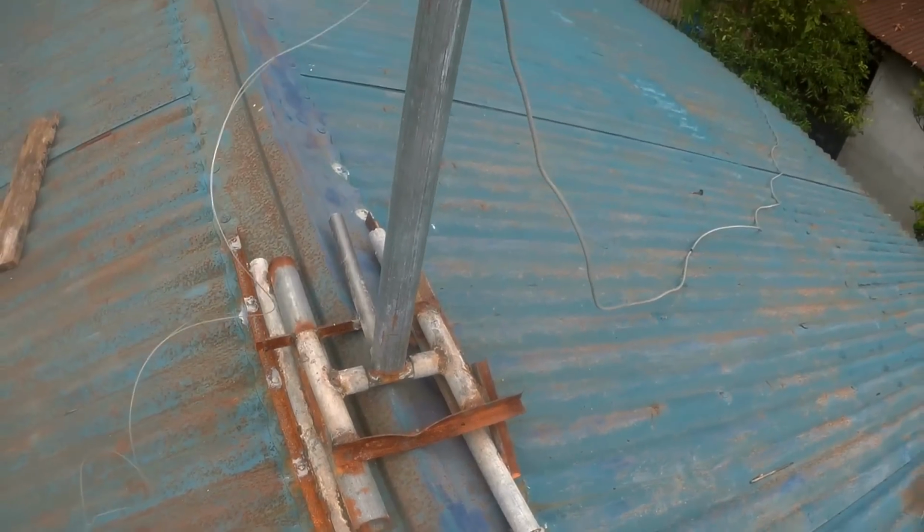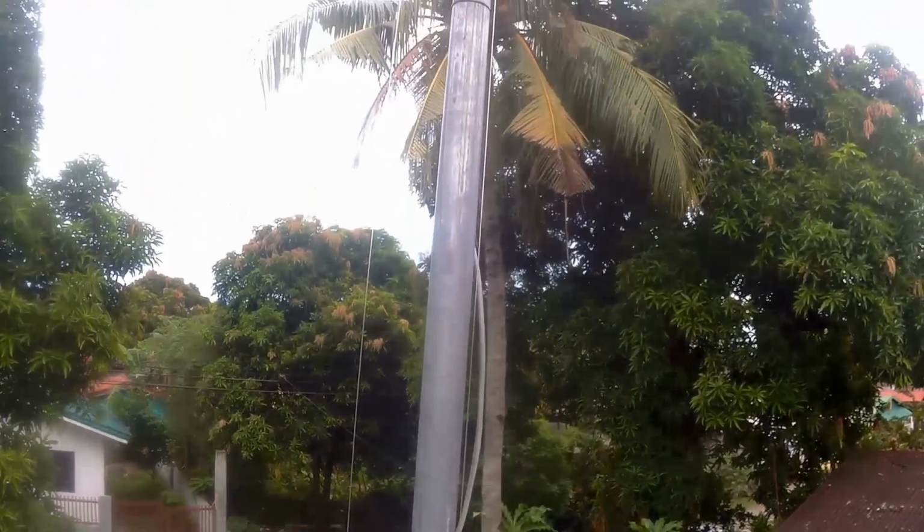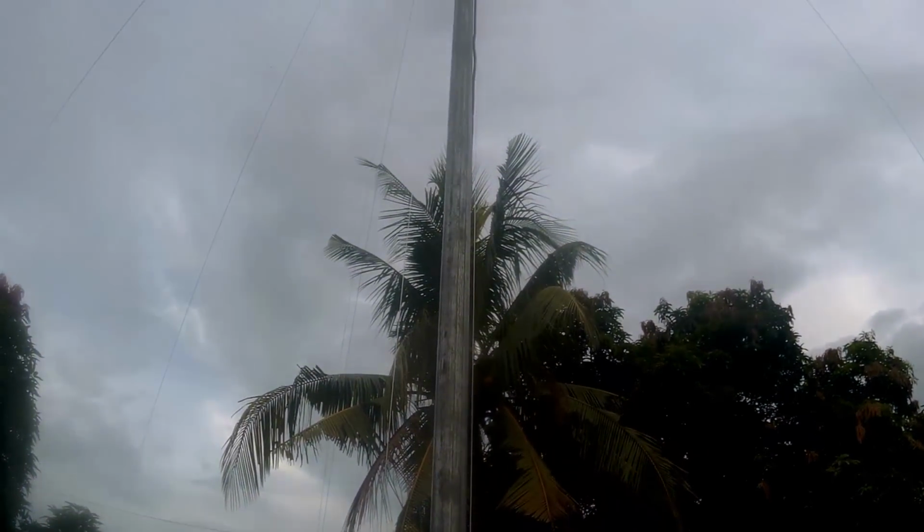This is the freshly installed antenna with the mechanism in it. Basically it is like a flagpole, yet instead of lowering or raising the device, it adjusts the horizontal angle of the device.